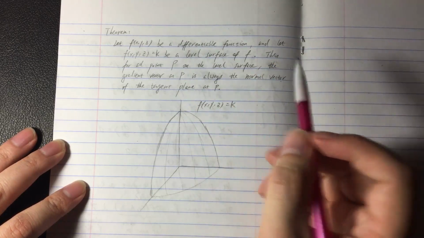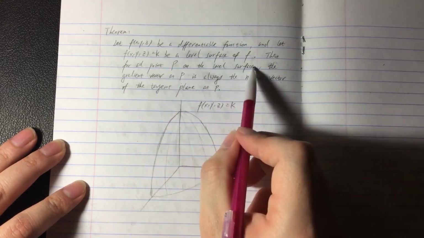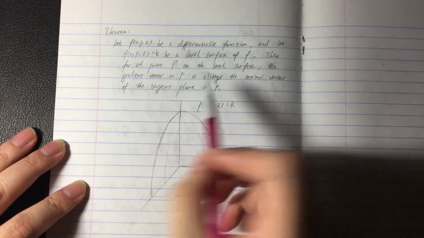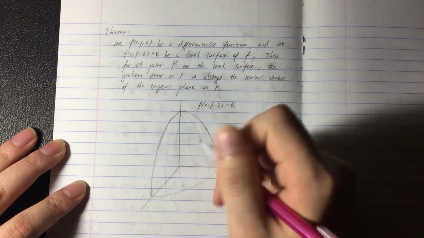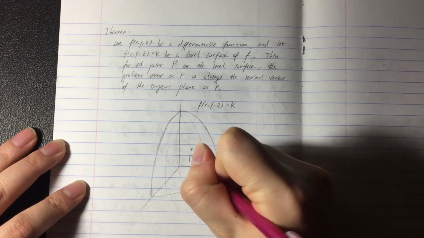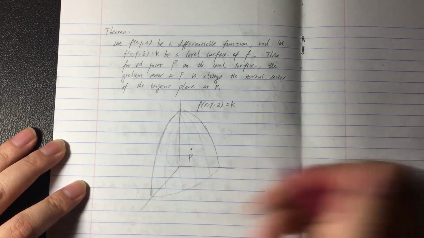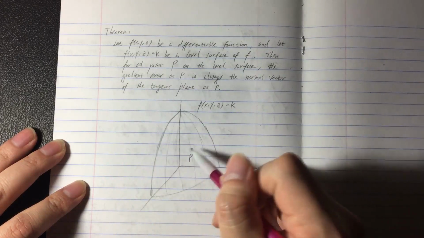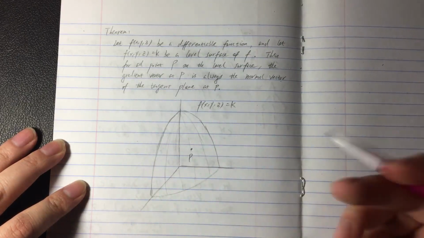Then the theorem says, for all points P on the level surface, the gradient vector at P is always a normal vector of the tangent plane at P. So let P be a point on the level surface. Let's prove it.